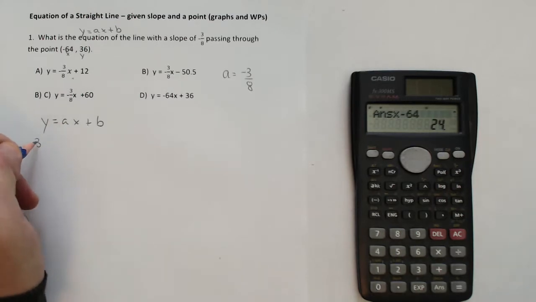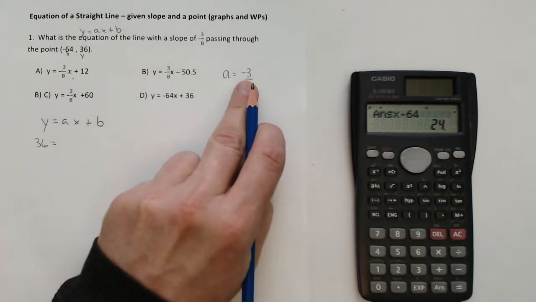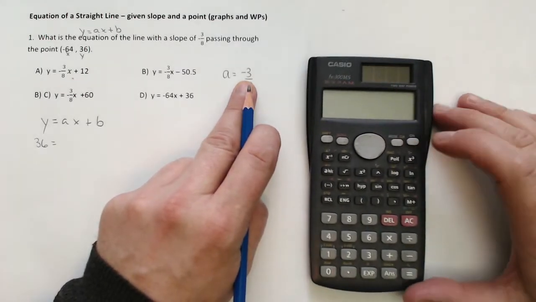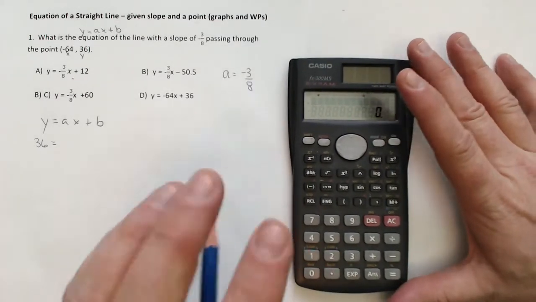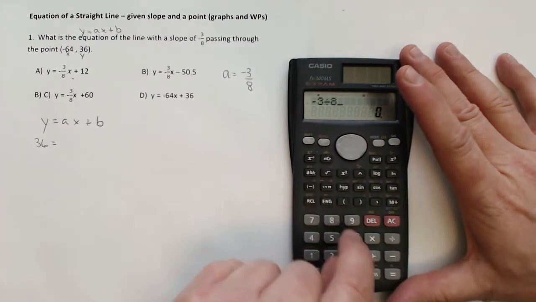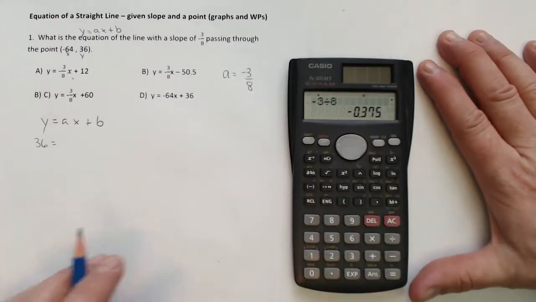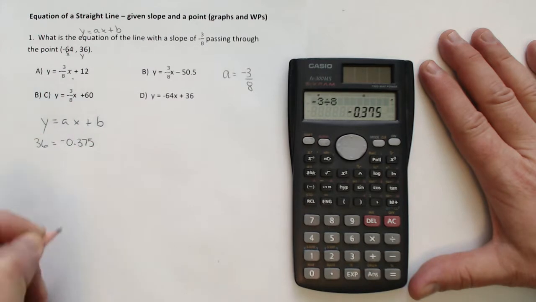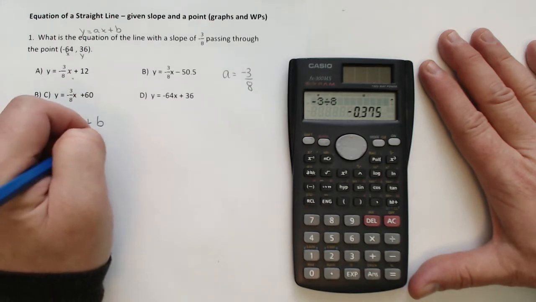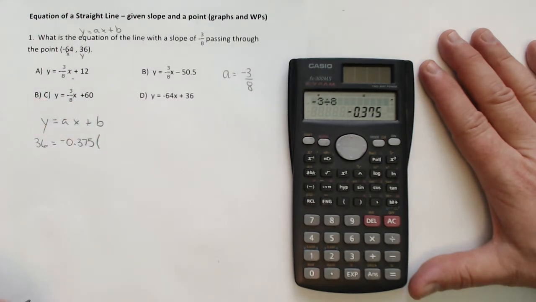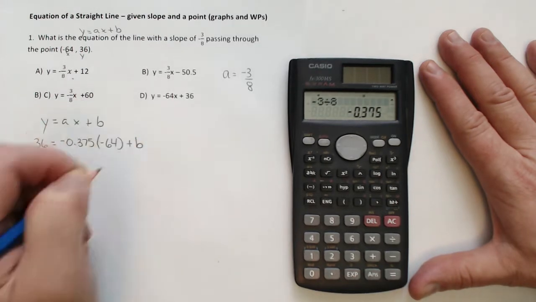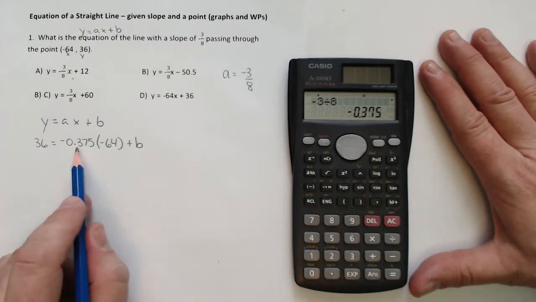y is equal to a. Now, most of you aren't going to like the fraction there, so we'll go negative 3 divided by 8 and change that into a decimal, which is negative 0.375. There's your a, times x, which I'll put in brackets just so we can set it off, which is negative 64, plus b.